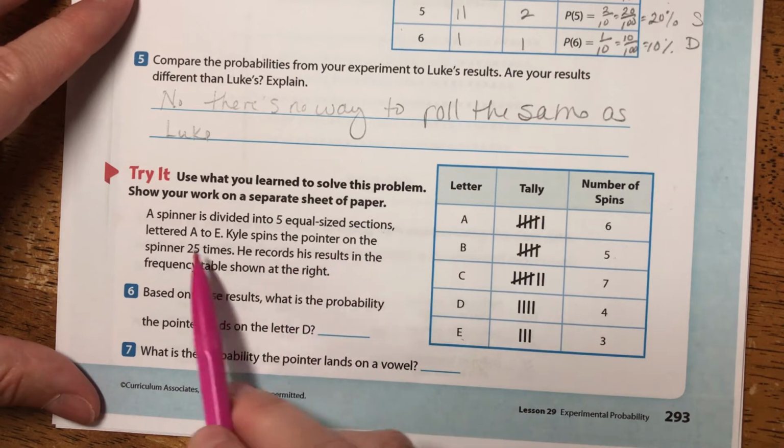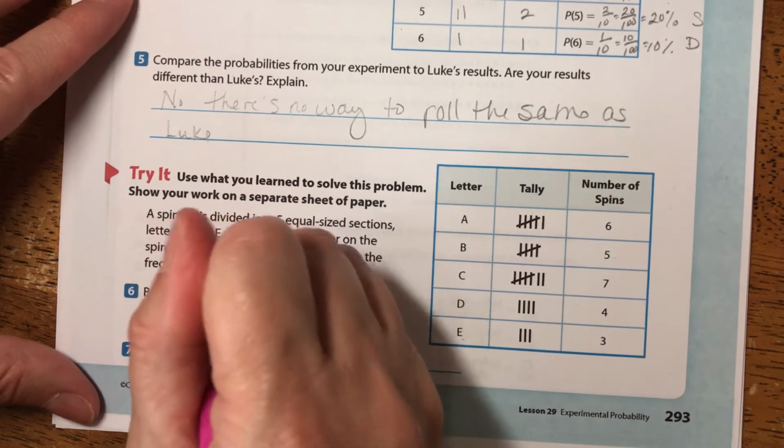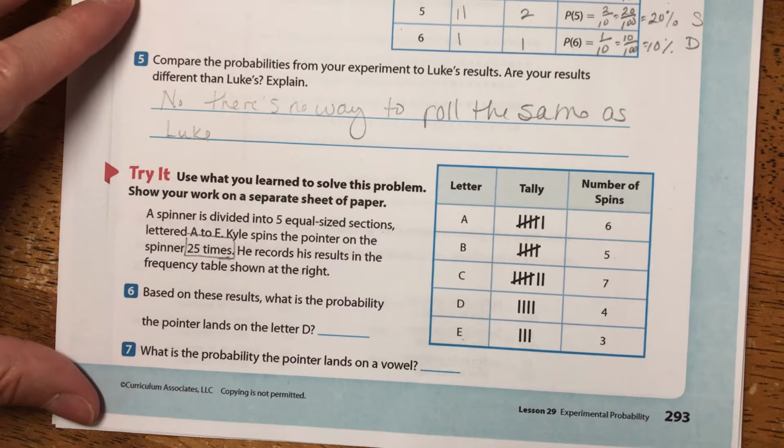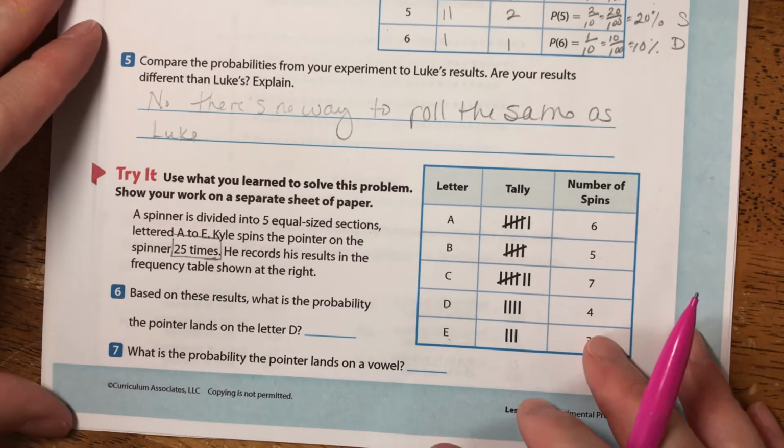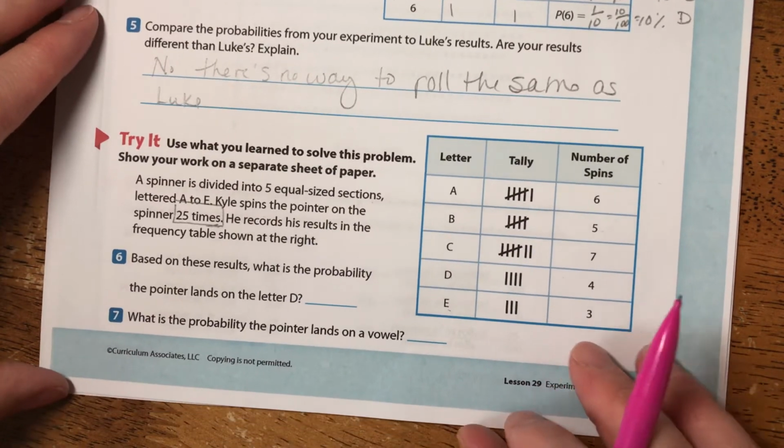Kyle spins the pointer 25 times. I'm going to circle that, box that in. He records his result on the frequency table. Okay, based on the results, what is the probability the pointer will land on the letter D?